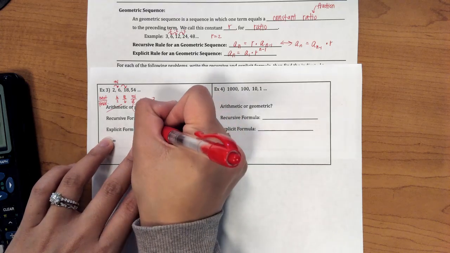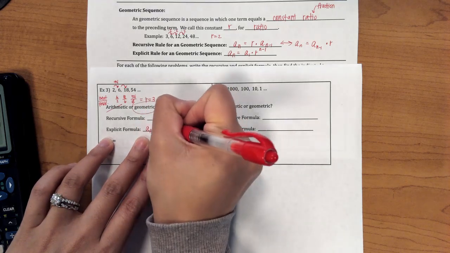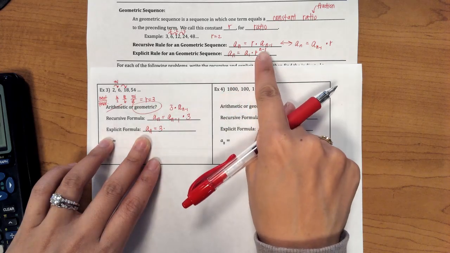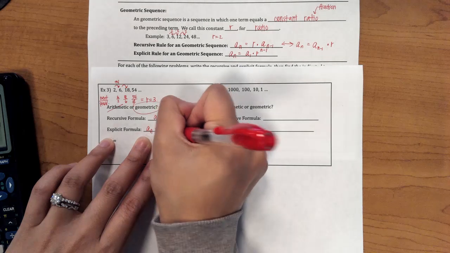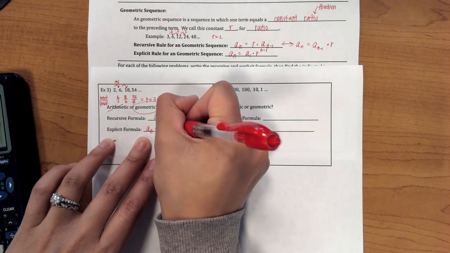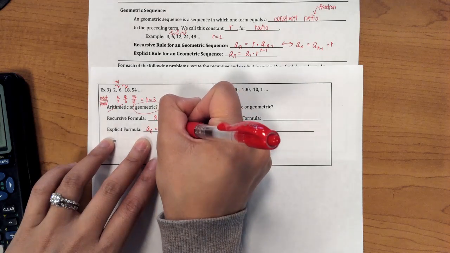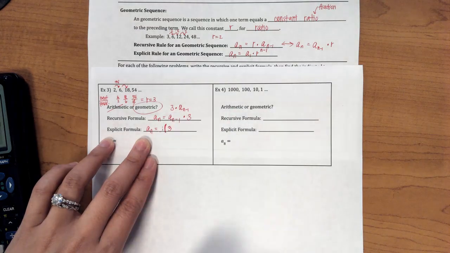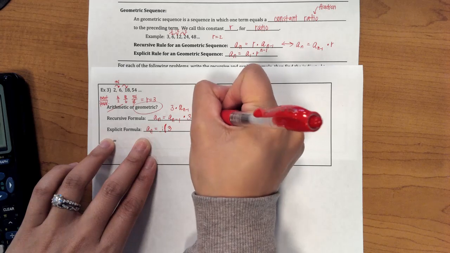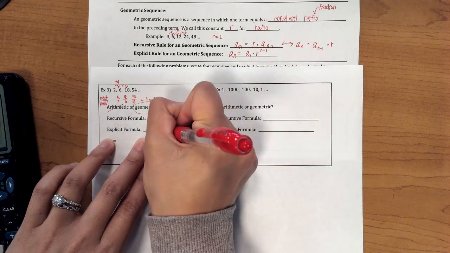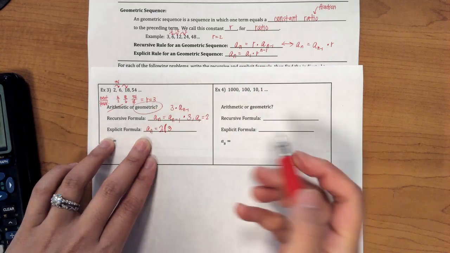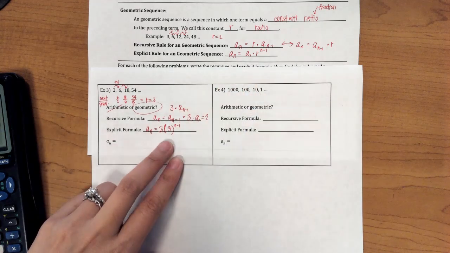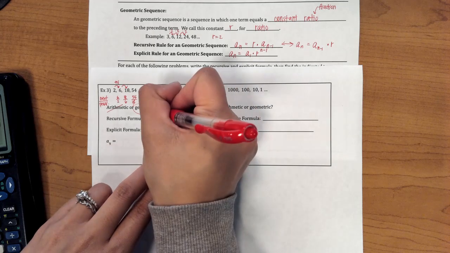Explicit formula. A sub n equals 3 times r to the n minus 1. Now this one I like to be a little bit more clear and have r is 3. Uh-oh. Sorry guys. I forgot to mention my a sub 1 equals 2, which made me forget it here. Okay. So 2 times 3 to the n minus 1. There's no way to simplify this. Okay, so these are both done.